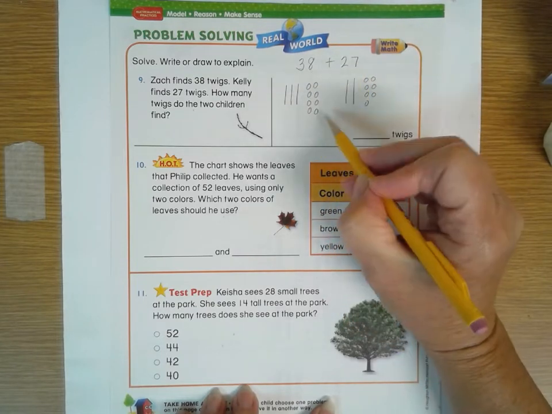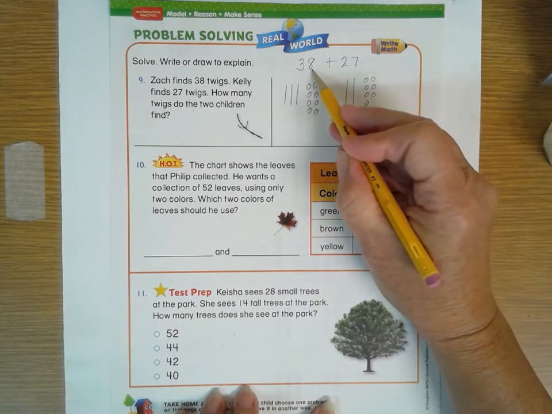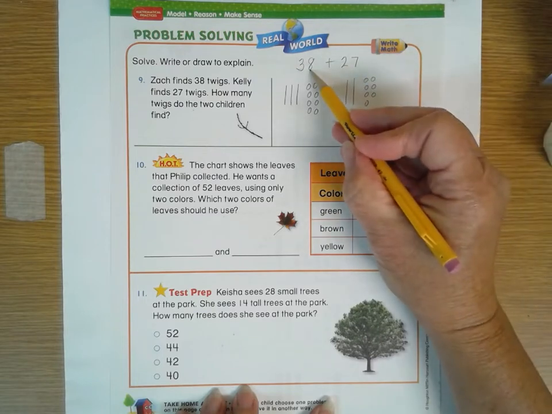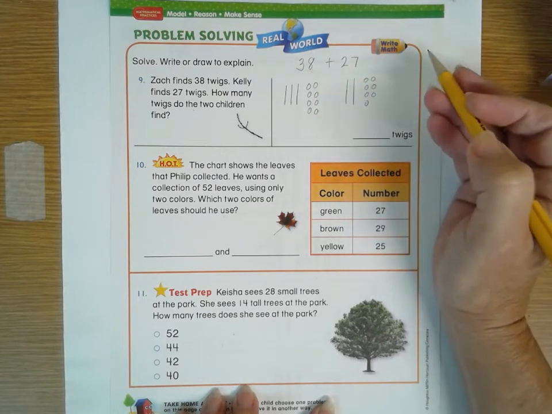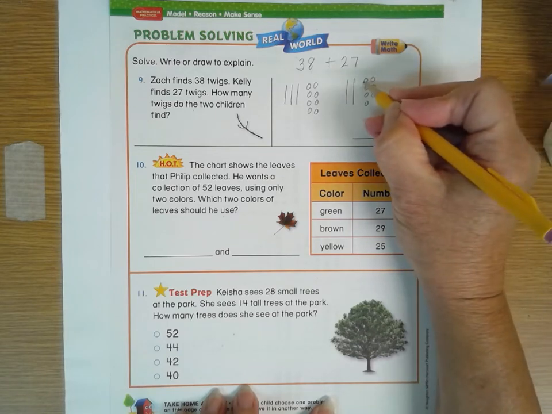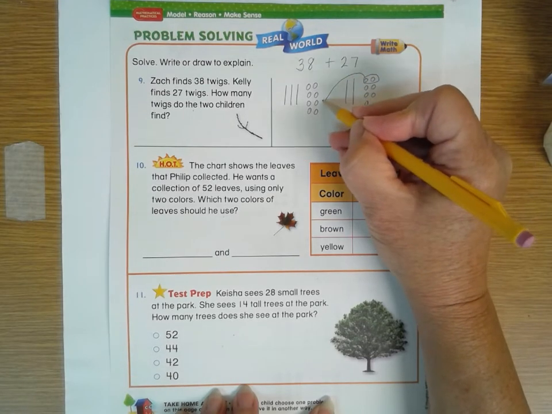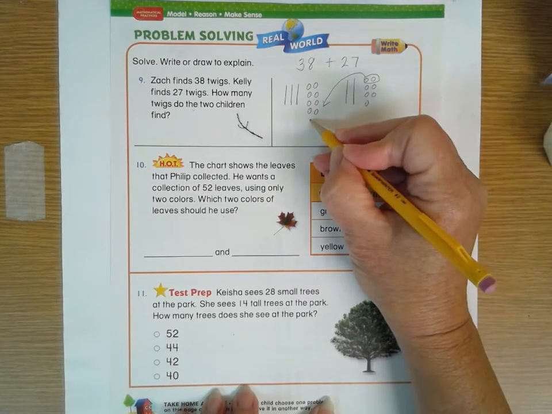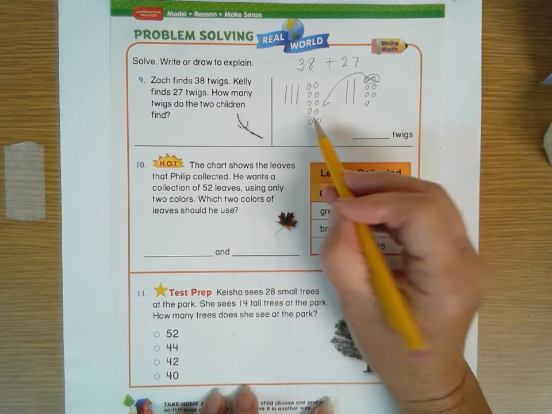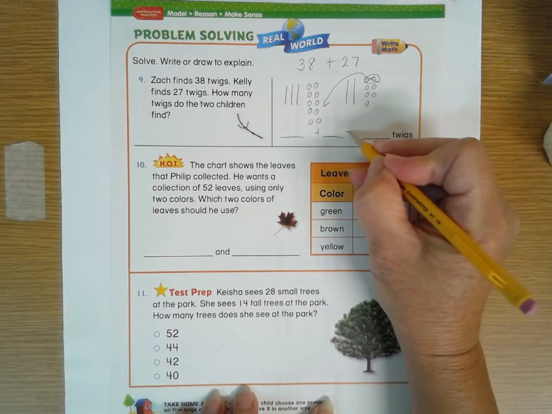So how many do I need over here to take that 8 to the next 10? What do I need to add to an 8? I need to have 2 more. Doesn't matter where I take them from. And then I can put the 2 over here. So now you need to figure out what this number is, what your second number is, and what your answer is.